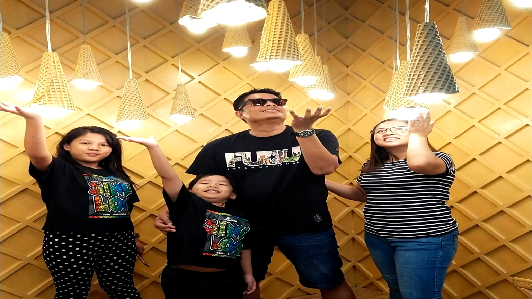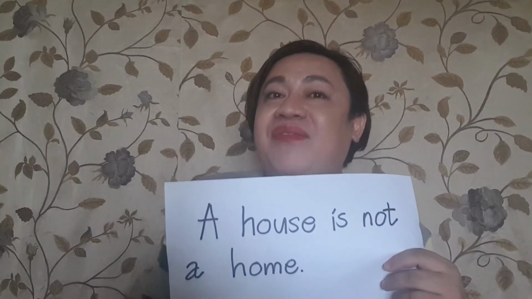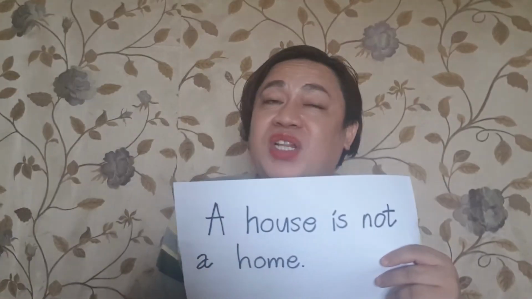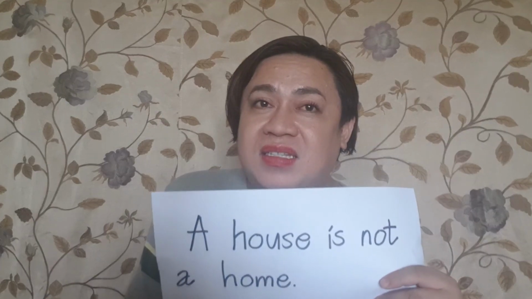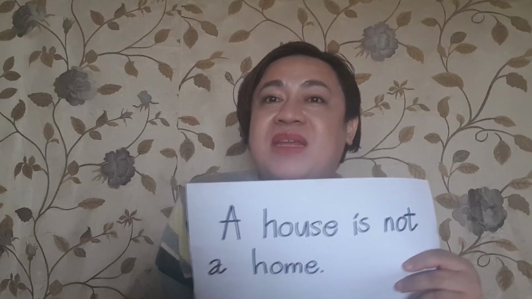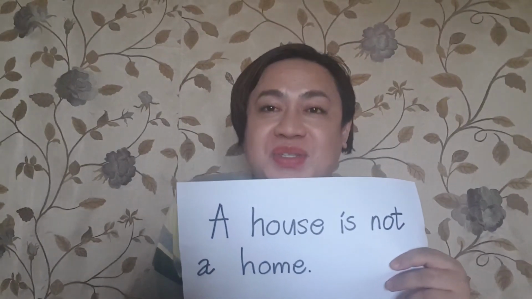And even if there are dwellers, even if there are inhabitants in a house, you can never call it a home if the people living in there do not value the virtues of love, respect, understanding, temperance, and wisdom. Wisdom of judgment, and wisdom of what is the proper attitude to show to the people inside.